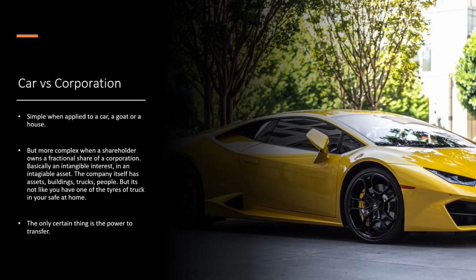I mean, the company itself has assets, but if you own a share in a trucking company, for instance, it's not as if you have one of the tires of the truck in your safe at home saying this is a tangible bit of the business that I can see and touch. It's an idea, it's a concept, it's a legal construct, but you don't have anything that you can actually see or touch usually. The only thing that is certain is your power to transfer, so you can sell that share. And I think that's what makes it real to most people.